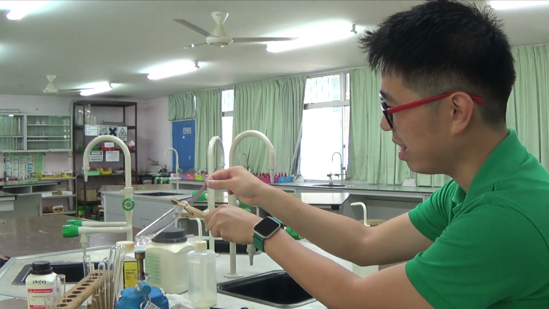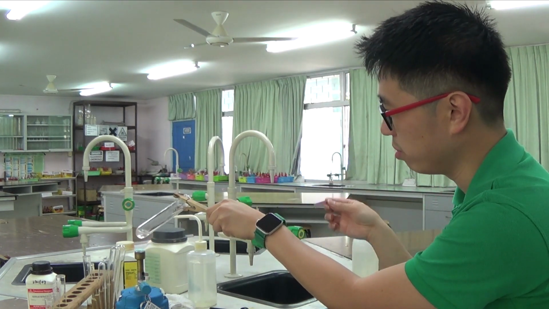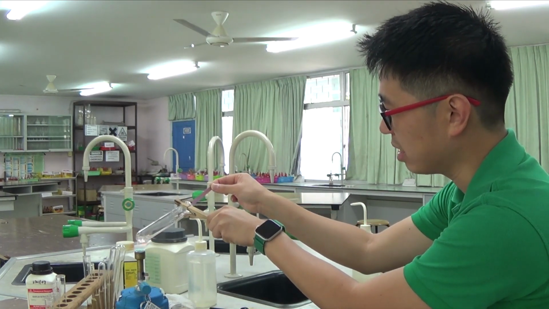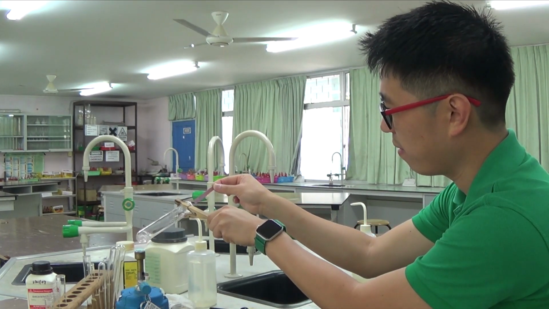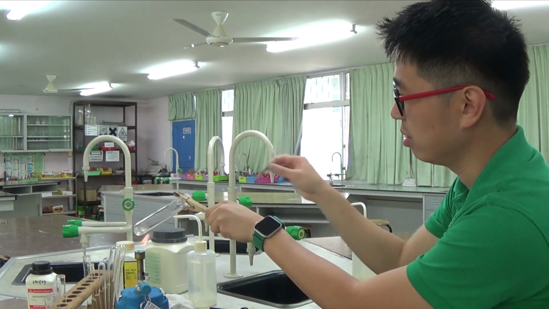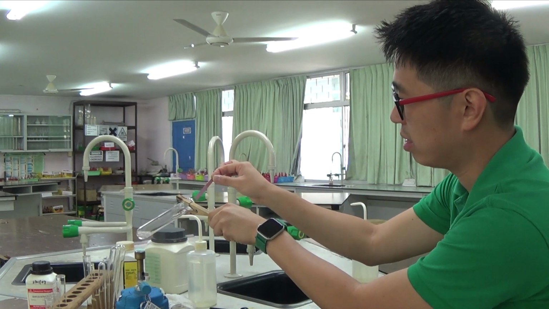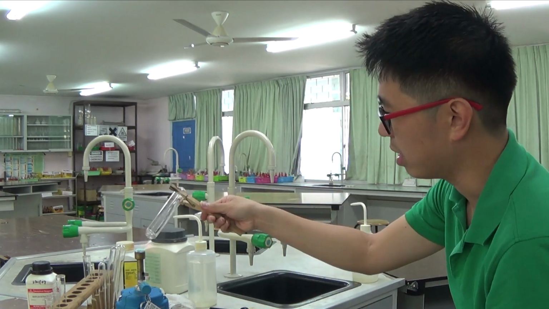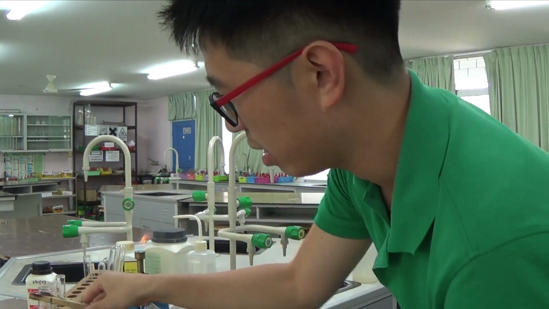So I do not want that. But it's not turning blue as fast as it should be. So I still get ammonia gas being given off, but not a lot. Okay? As you can see, it doesn't go blue that quickly now. So I'm just trying to get rid of the last bit of ammonia gas there.